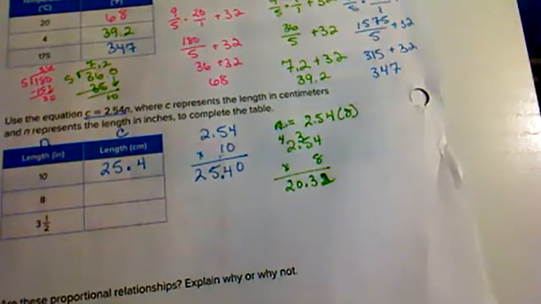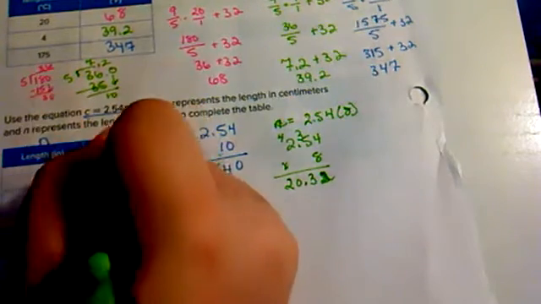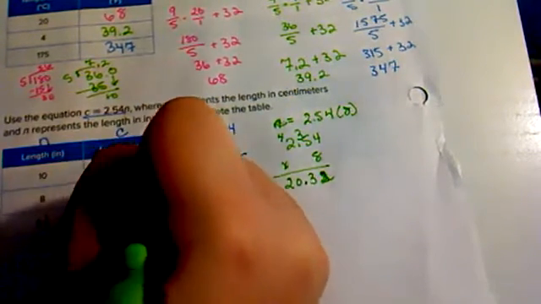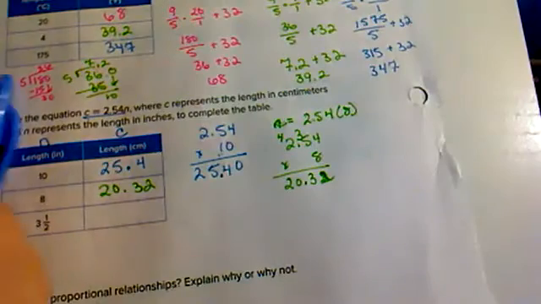So we have 2 decimal points. This would be 20 and 32/100.